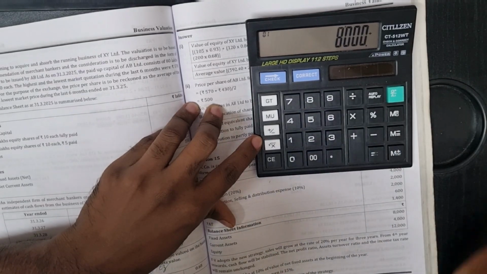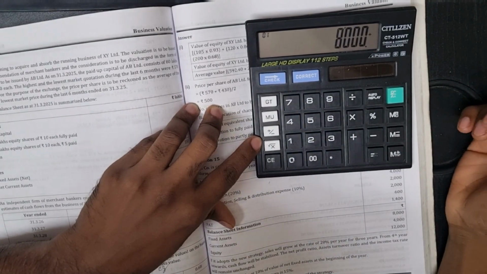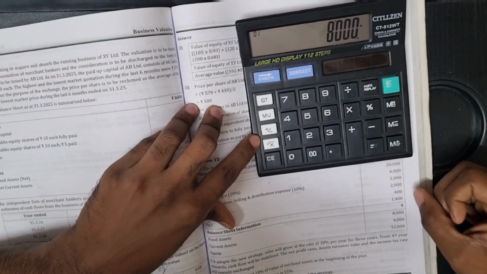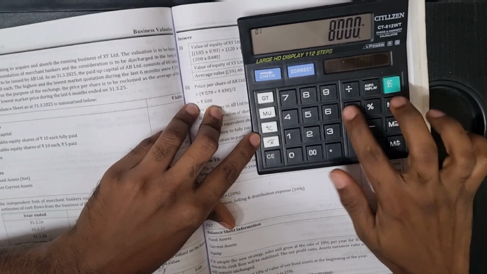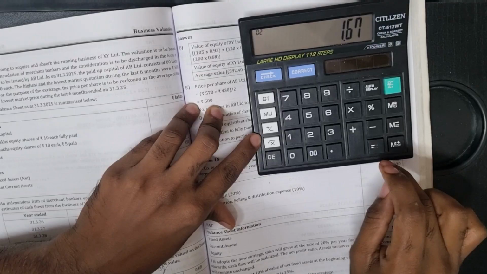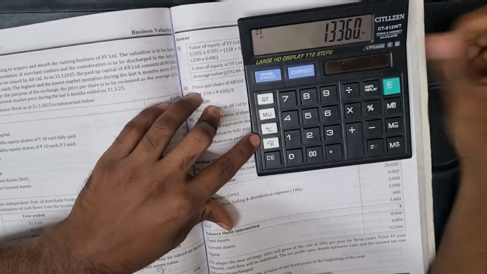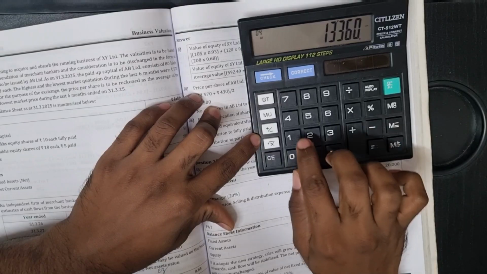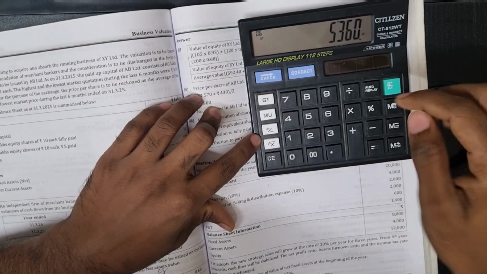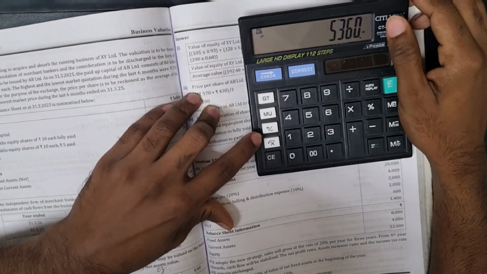It will also grow by the same percentage, into 1.67. So it will grow by 5,360 in the next year.